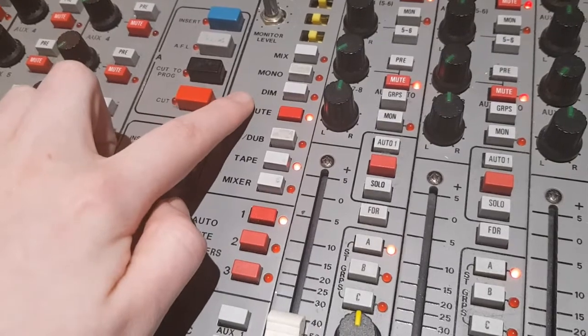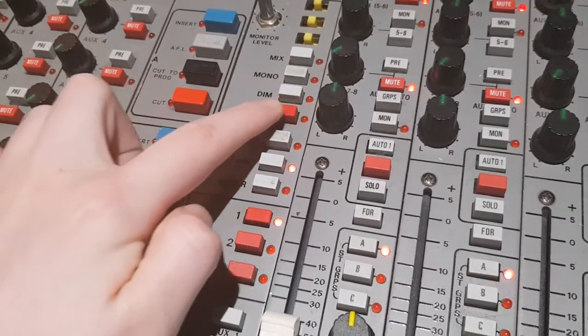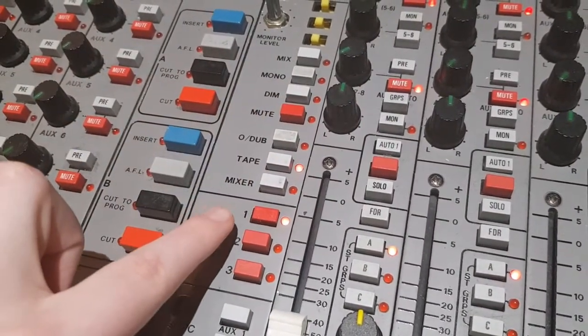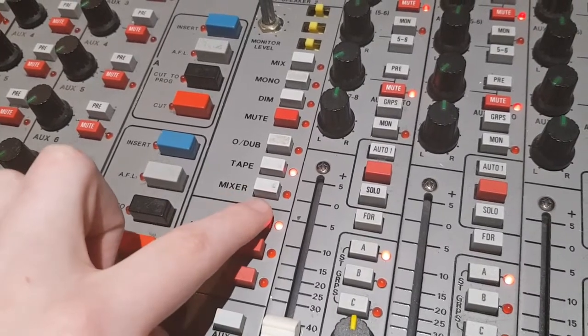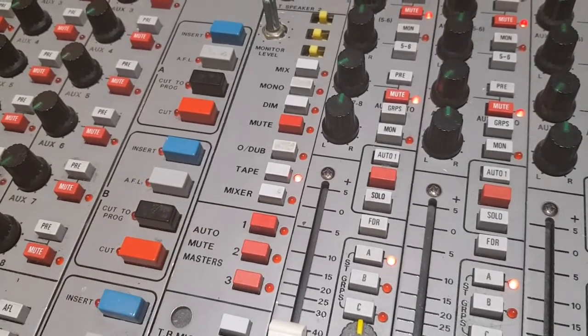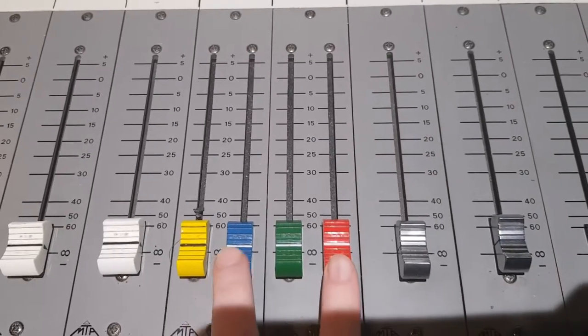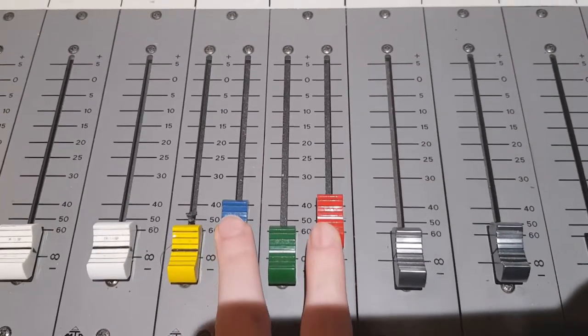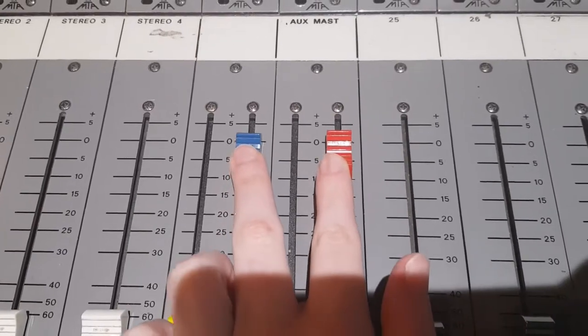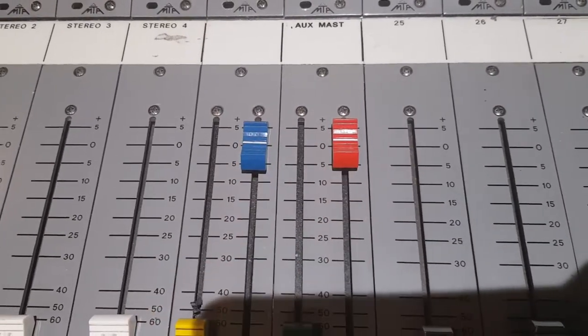Before pushing the fader up, I move to the other side of the desk, where I proceed to turn off the master mute and auto mute so that I will be able to hear the audio being played through the speakers. I will then move onto the group bus master faders and push up the blue and red fader till they are at 0 dB.